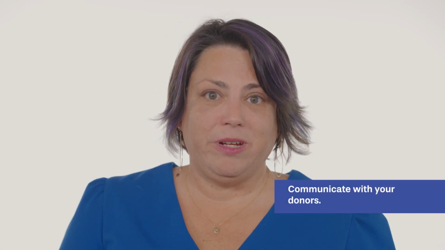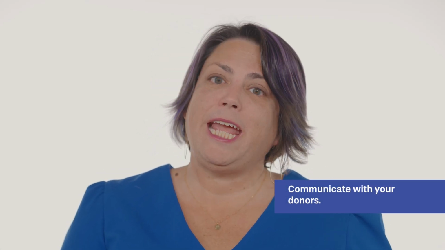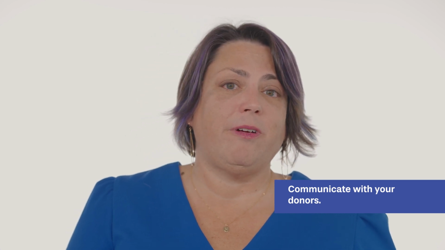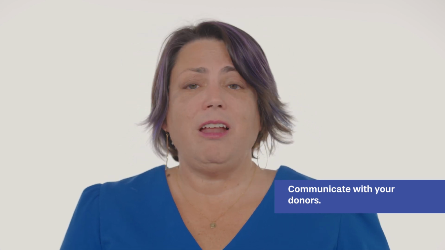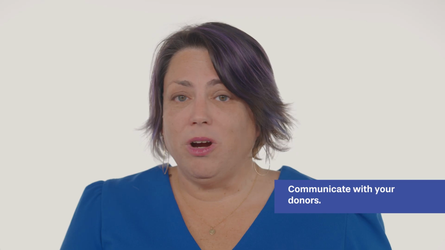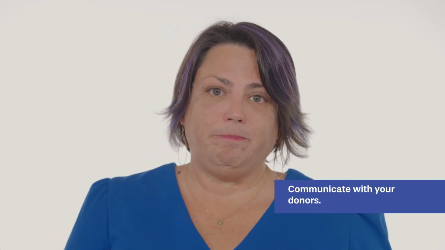So maintaining your donor data in a CRM or customer relationship manager is really important for two reasons. The first reason is that it actually allows you to communicate with your donors. So that's where their name, their address, their email information, their phone number, all of that stuff, that's really important. You have to be able to communicate with them.